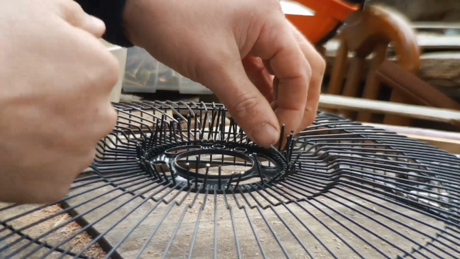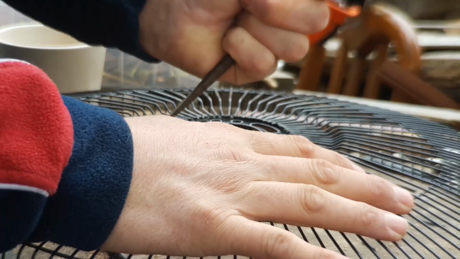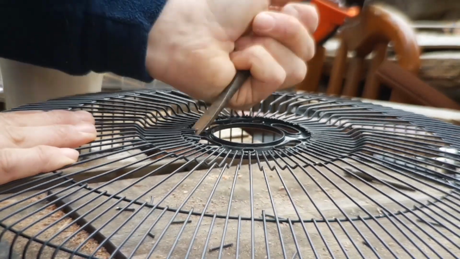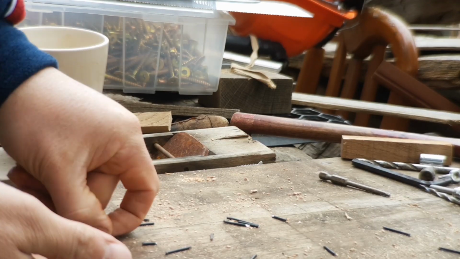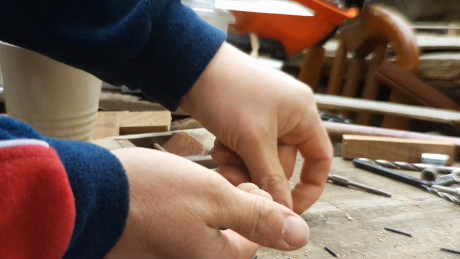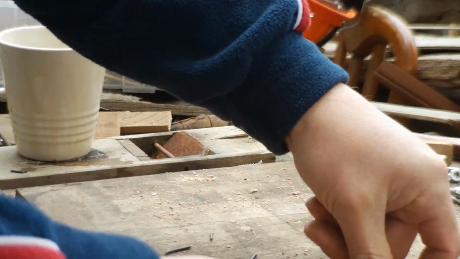Is this one of those occasions where I should wear gloves? Nah. I'll pick up all these little plane and chisel blade destroying bits.